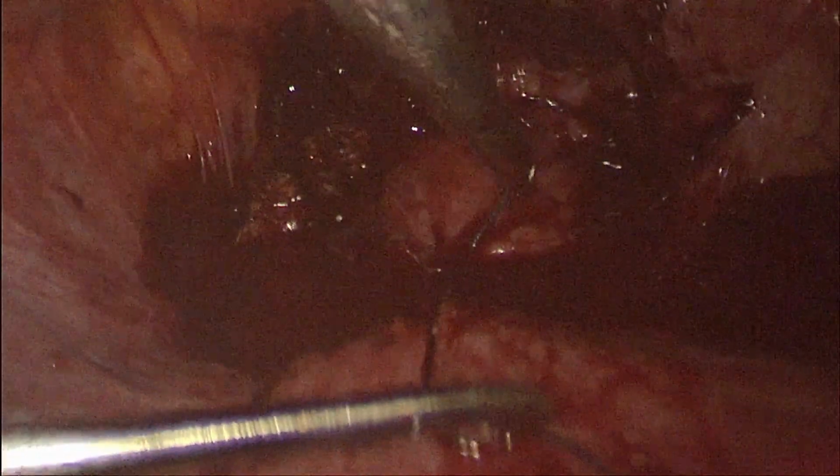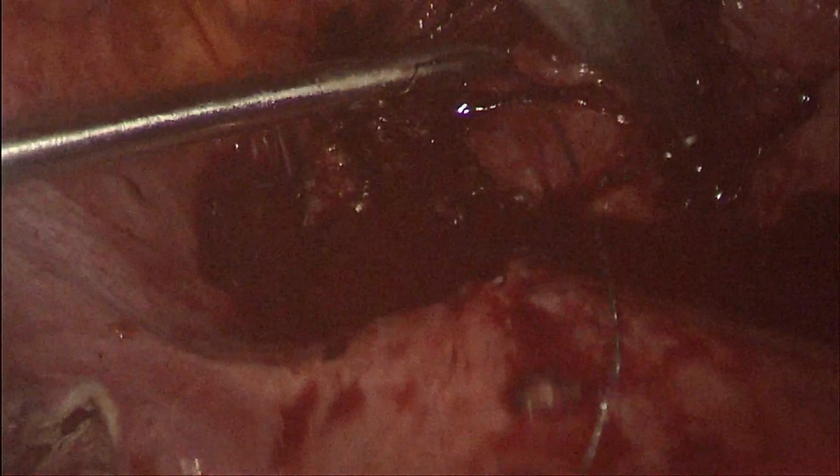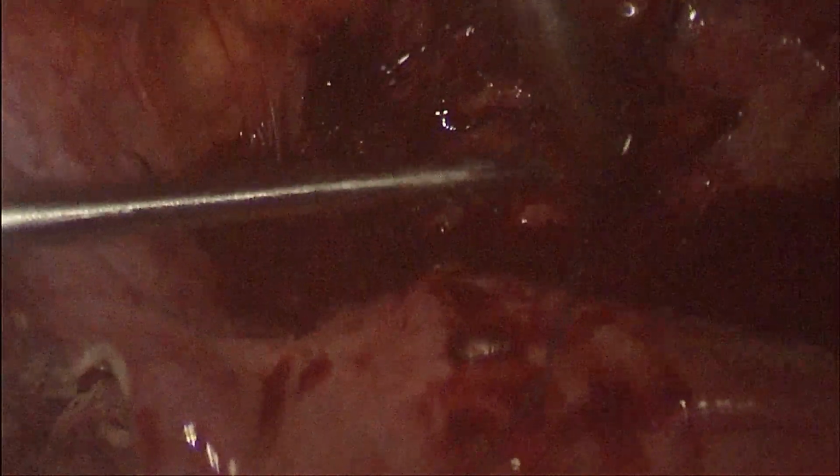So the muscular fibers are very tough. So you should have a tight approximation so that healing becomes better.